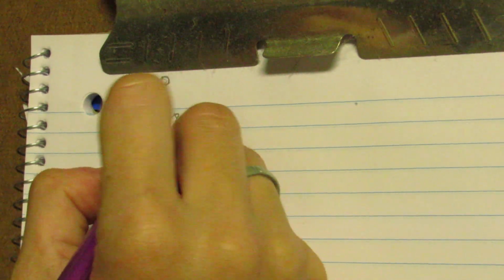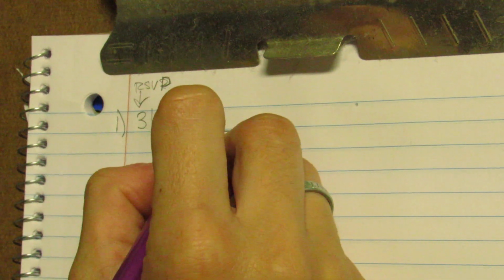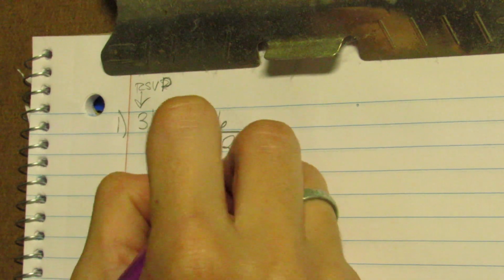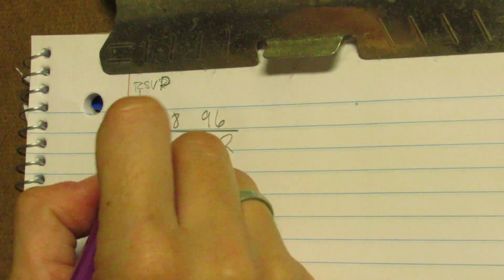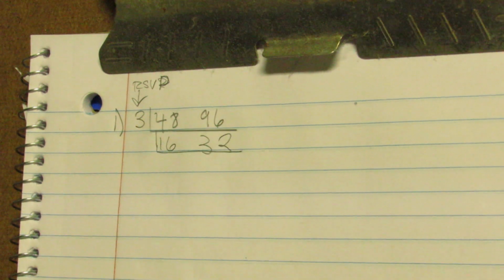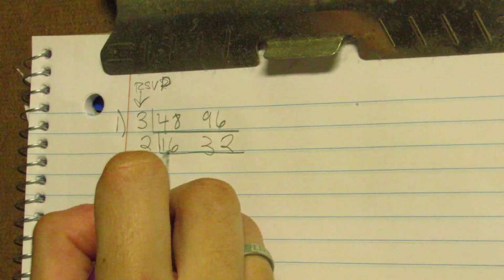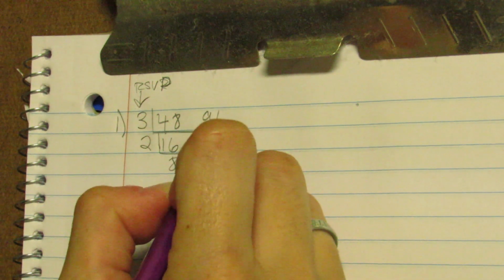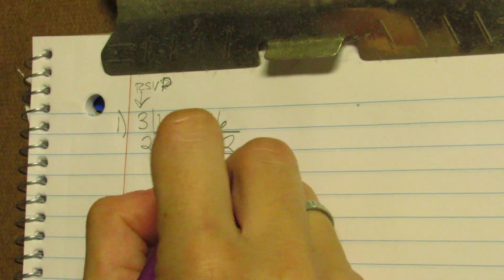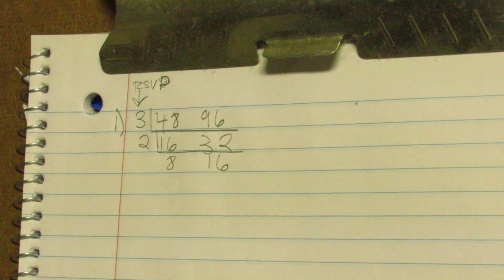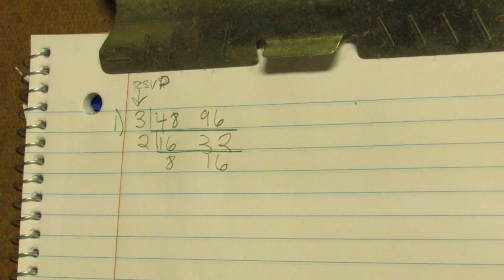3 goes into 48, 16 times. 3 goes into 96, 32 times. Now, I'm going to draw another rung on my ladder, and I'm going to add another prime number. Now, 3 doesn't work, so I'm going to put a 2. 2 is prime. It can go into 16 8 times, and it can go into 32 16 times. Alright? Good so far? If you guys want to try to attempt it, you can always pause this video.